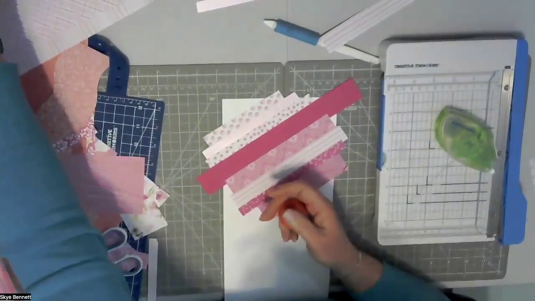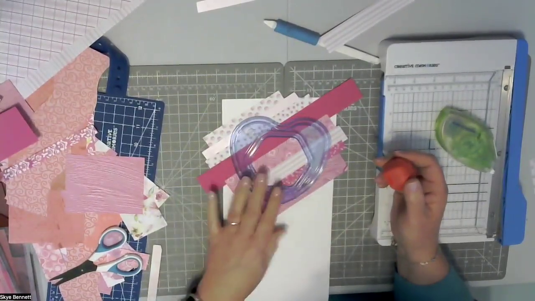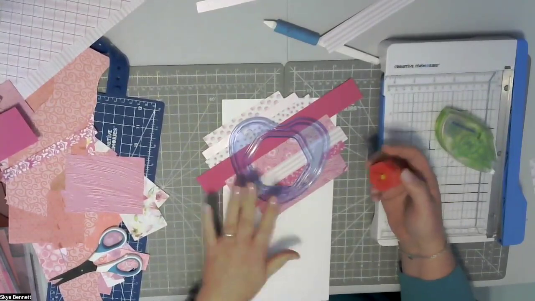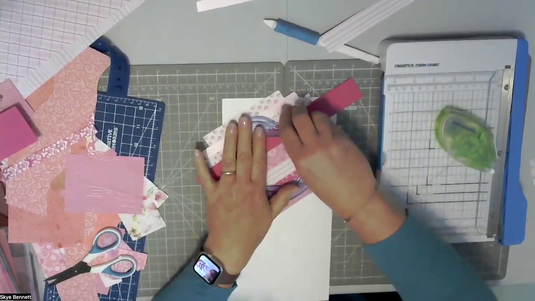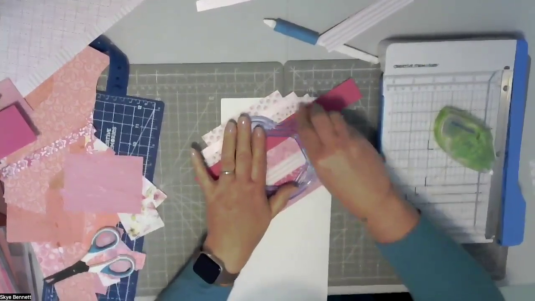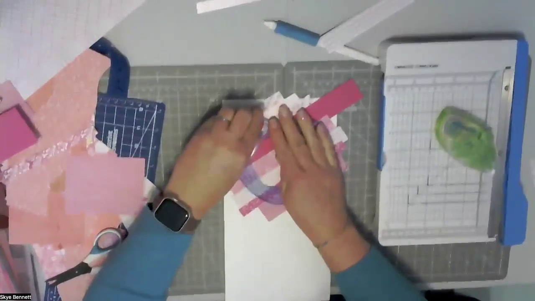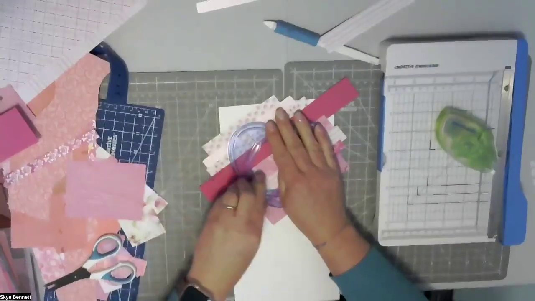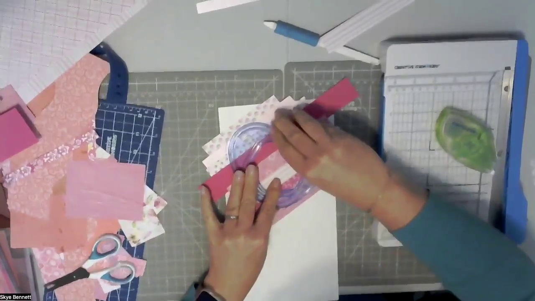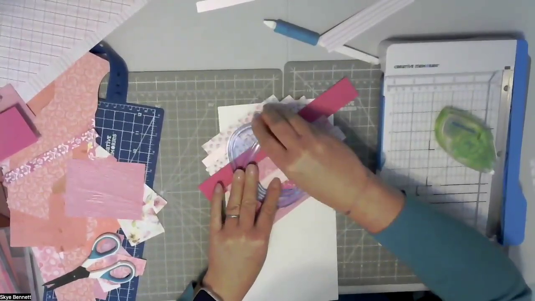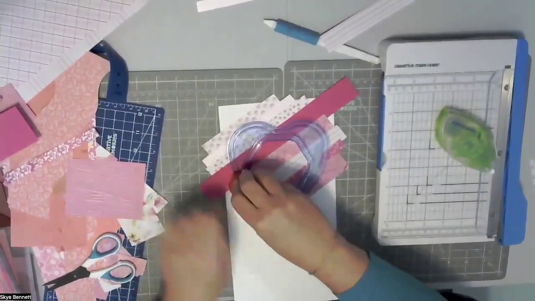I'm gonna get that template back out and my blade, and I'm just gonna place that on there. Now, when you do use the custom cutting system like this, you want to be really careful that you've gone all the way through. So I actually press very firmly, and I go back over my cut line just to make sure that I've gone all the way through, all the way around.